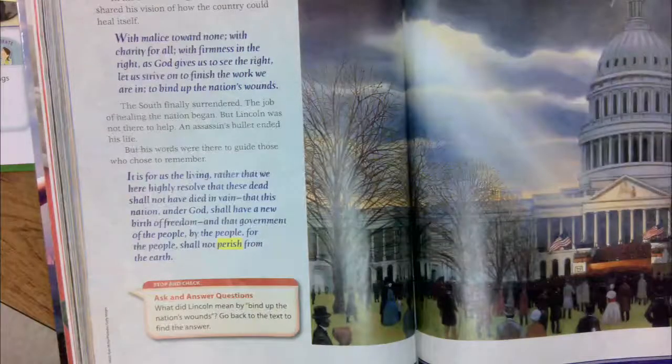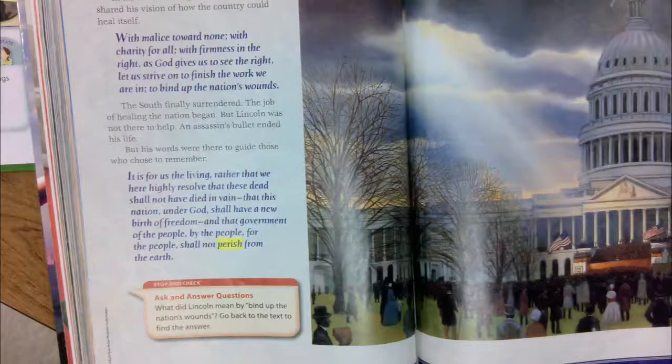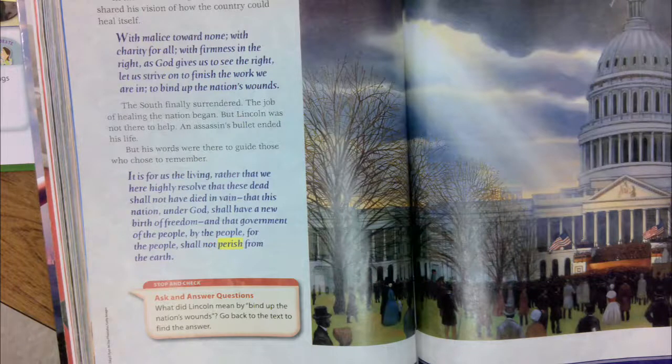That was the end of the story. Some of Lincoln's famous words. Lincoln, a president that had led us through a very, very, very tough time in the history of our country, a civil war, and the abolishment of slavery.